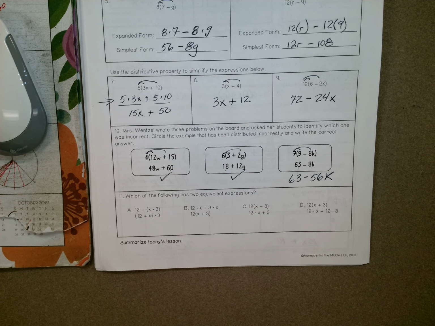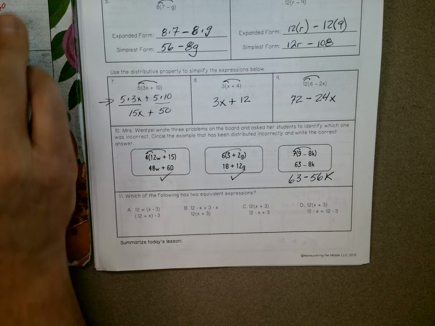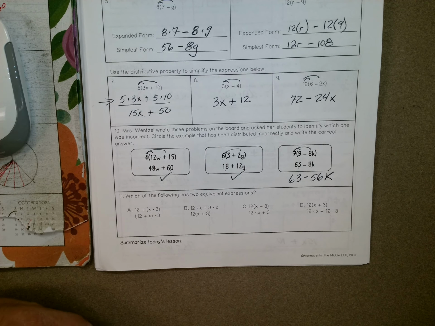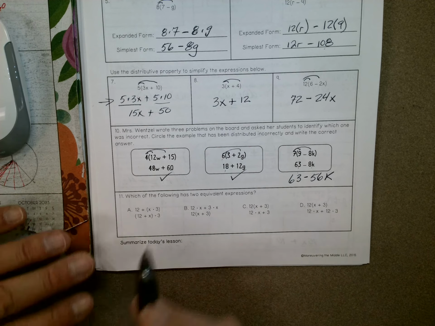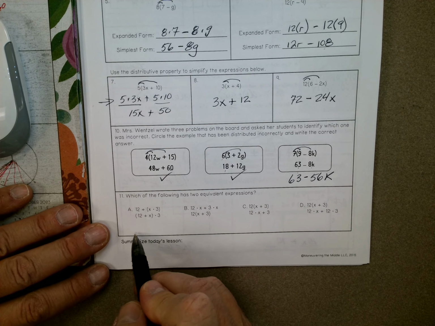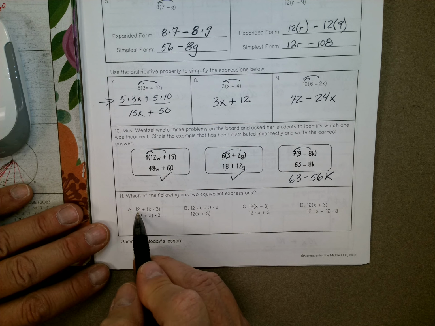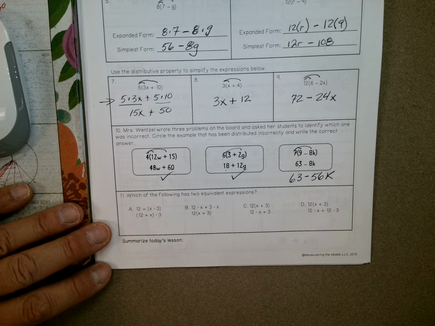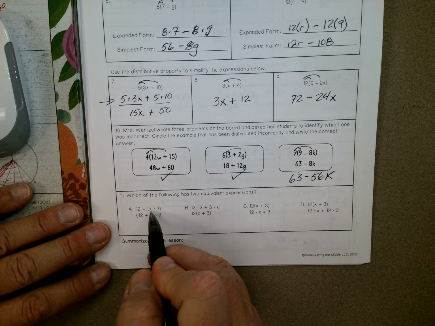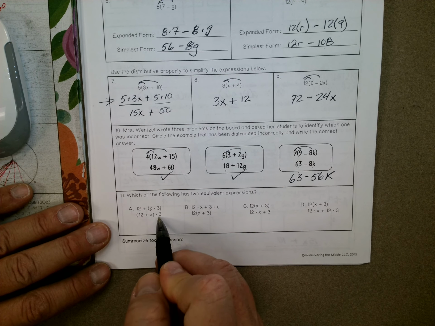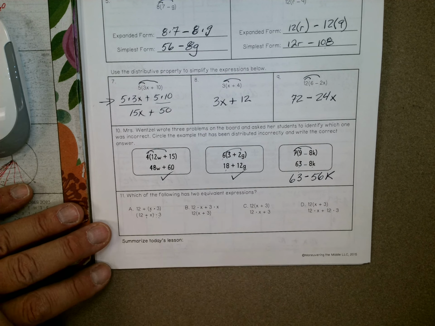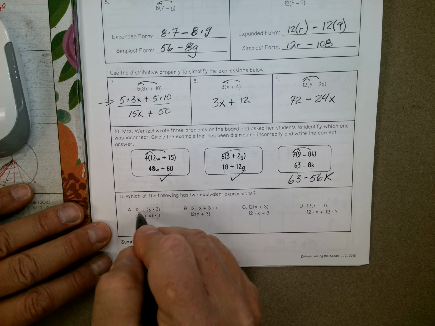All right, number 11. Which of the following has two equivalent expressions? Okay, so which has two equivalent ones? All right, well, let's see what we have here. Let's see here. The first one. Is this equivalent to that? And the answer, I think, is no, because x times 3 is 3x. You can't switch addition and multiplication with the associative property. So that is not equal.